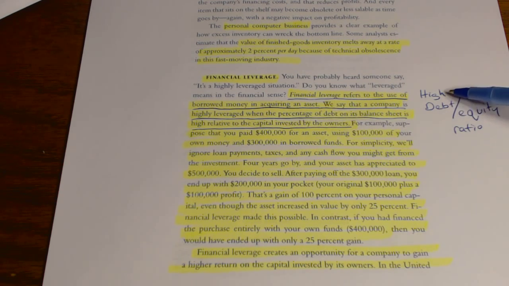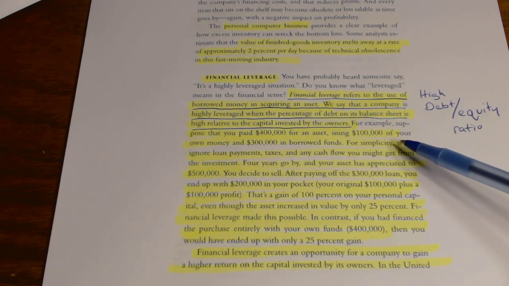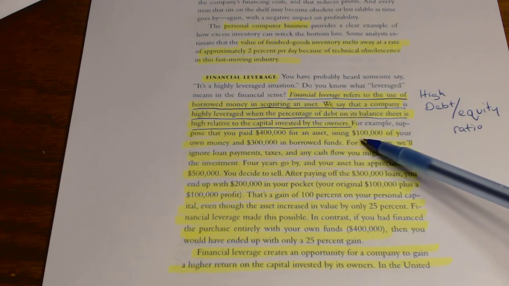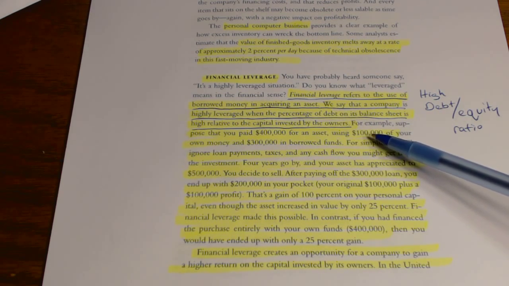A high debt to equity ratio means how much debt the company has versus its equity. This is how much the owners own as a part of the company. This is how much is owed to creditors. So the higher the debt, the more the creditors are owed as a percentage in the debt to equity ratio. Okay? So they talk about, for example, suppose you'd paid 400,000 for an asset using 100,000 of your own money and had borrowed 300,000. So you only invested 100,000, you borrowed 300,000. They're trying to show you how financial leverage works.